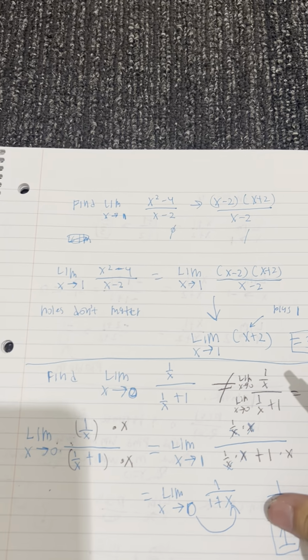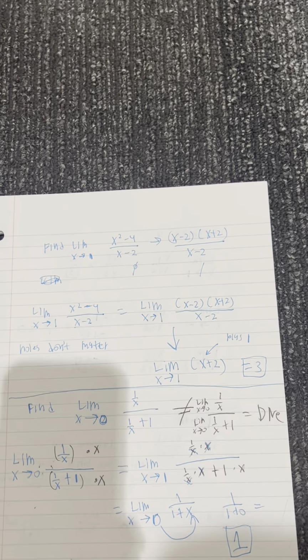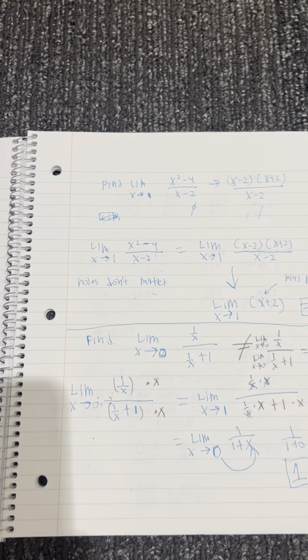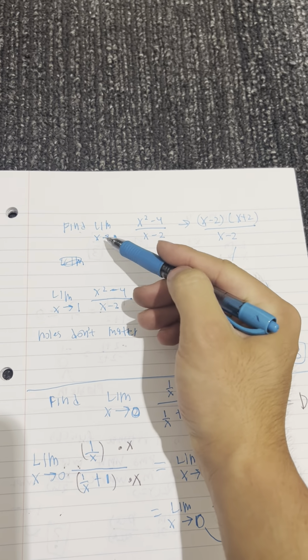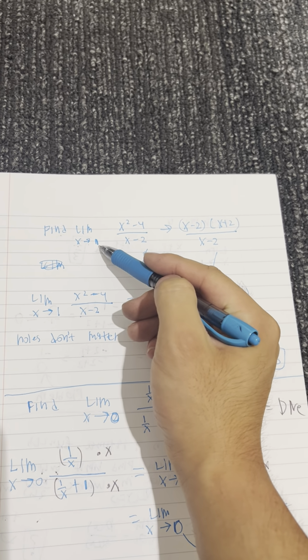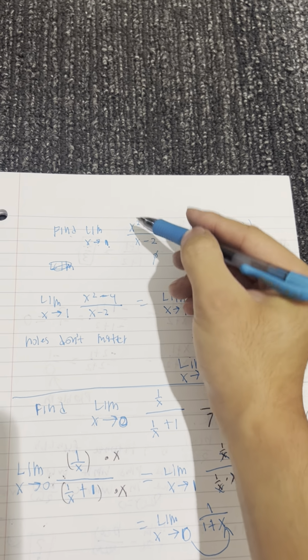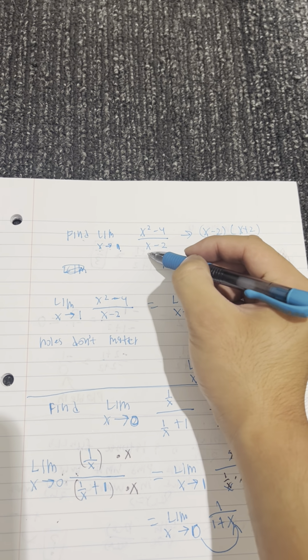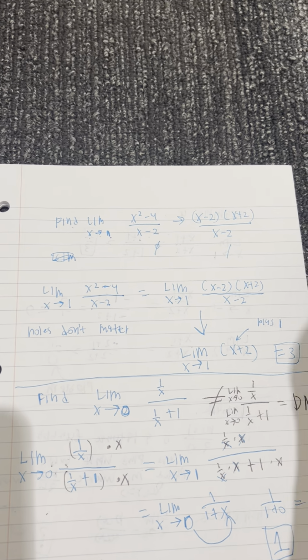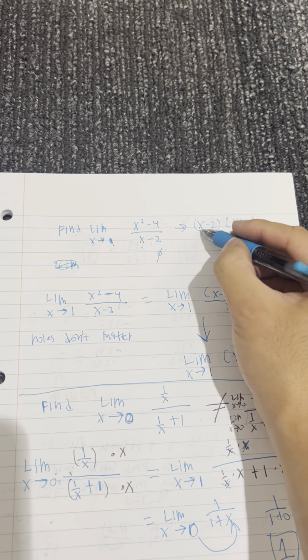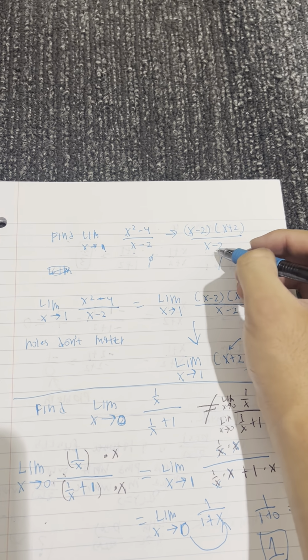Let's try this one. Here is another scenario. Find the limit where x is going to reach the number 1. You have x squared minus 4 over x minus 2. Then you can transform that to x minus 2 times x plus 2, over x minus 2.